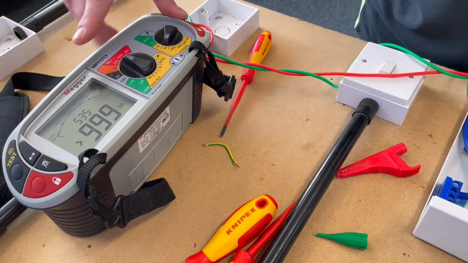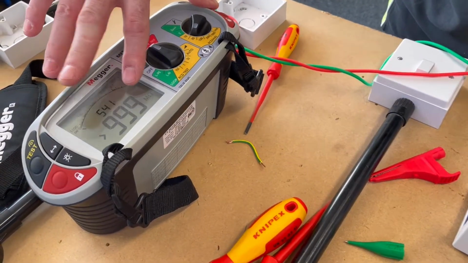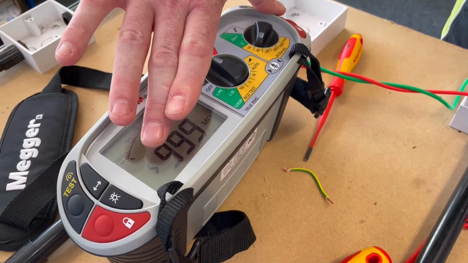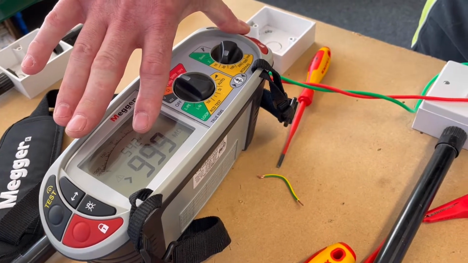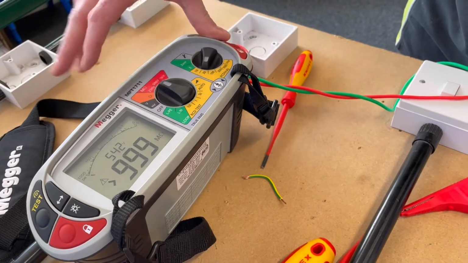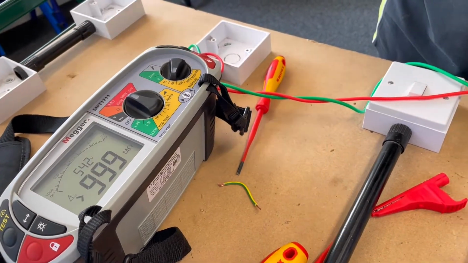I've got a reading greater than the machine can read, greater than 999. The symbol on the end is the greater than. I like to put plus in my test paperwork, so I would put plus 999 megohms, often called megohms. So that's the first one.